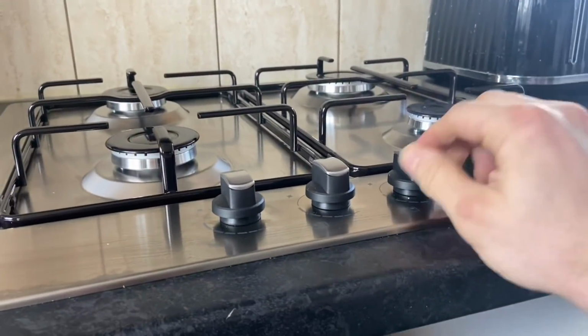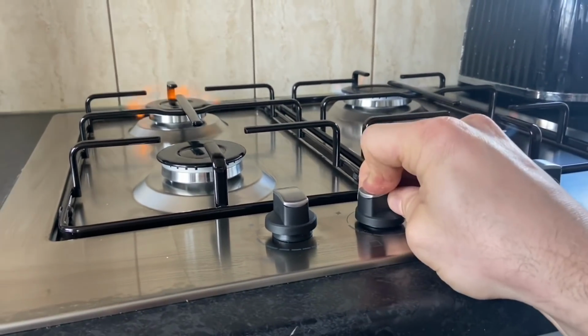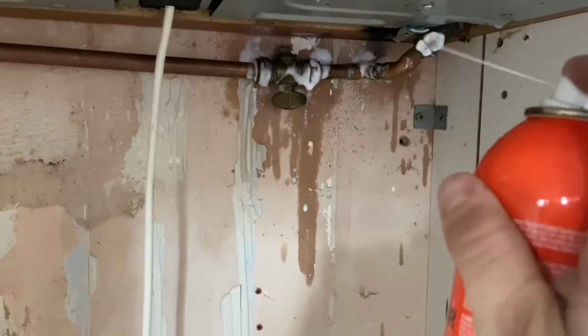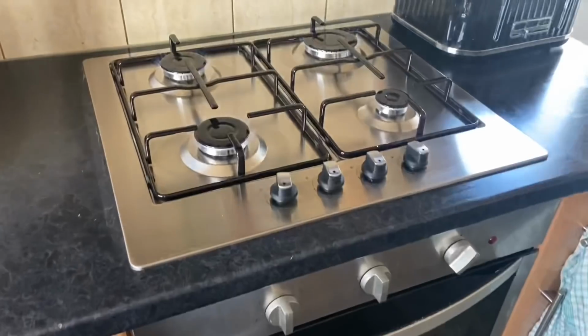Then I'll do a tightness test on the gas supply. I don't know why I do this, but I light the hob, and while it's running, I'll check again with my leak detector spray. It's just something I've always done. I don't know why I do it. And then we're done.